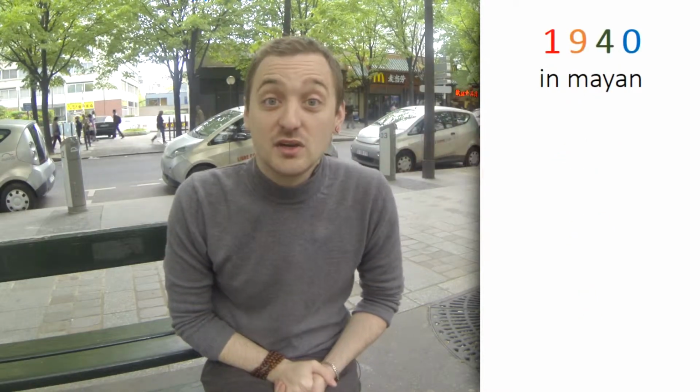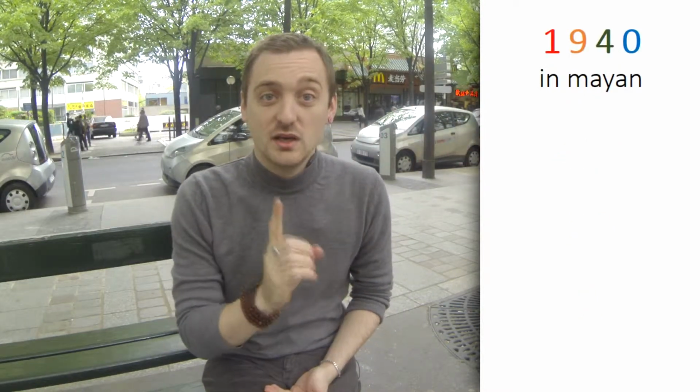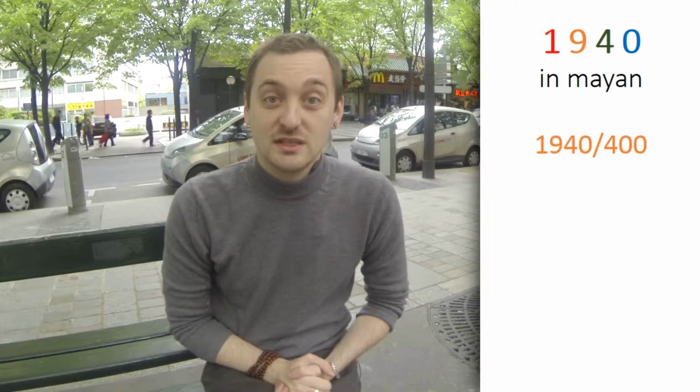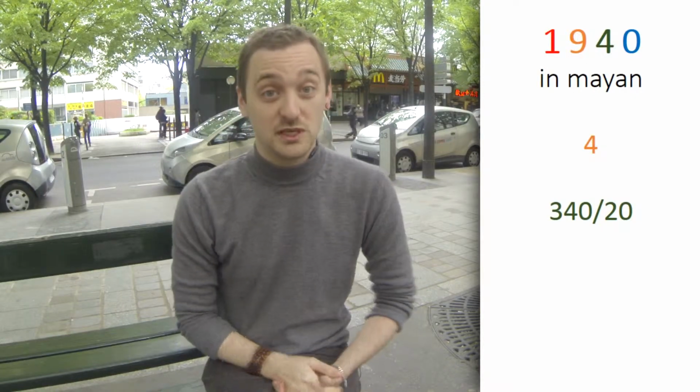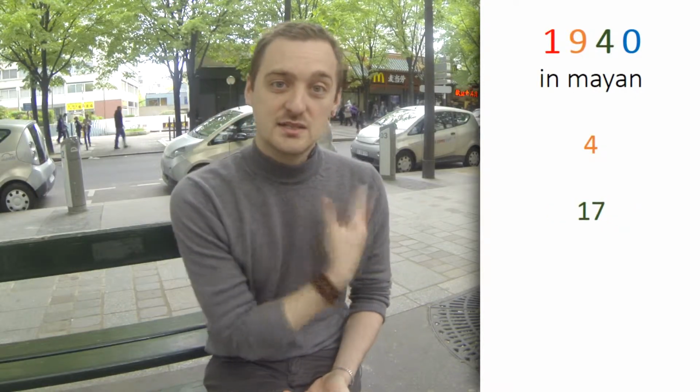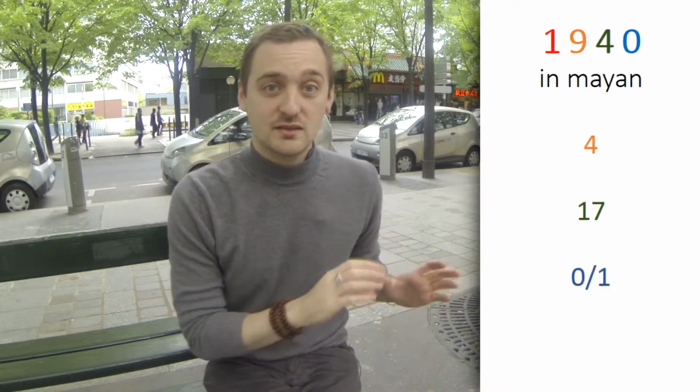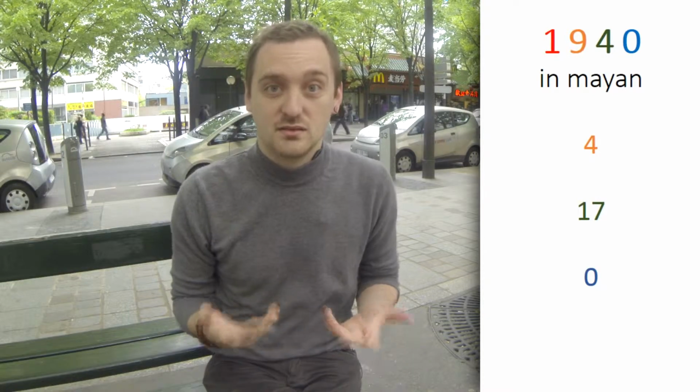Now, we have ranks in powers of 20, that means 1, 20, 400, and 8,000. We'll try to use the last number we used, so that's 1940. We split it with this rank. If we split it by 400, that's a 4. We write a 4 here. Then we take the remainder, that's 340. We split it with the next rank, 20, and that's 17. We write a 17. On the last rank, that's 0. Split by 1, that's 0.